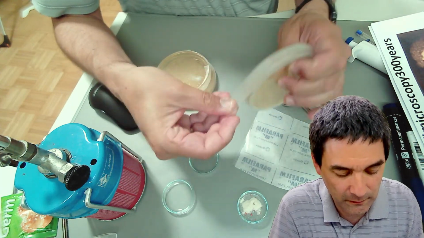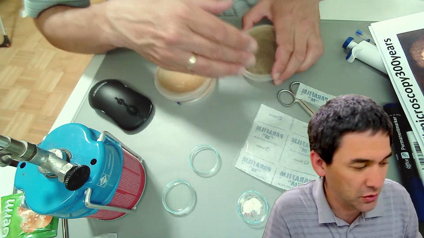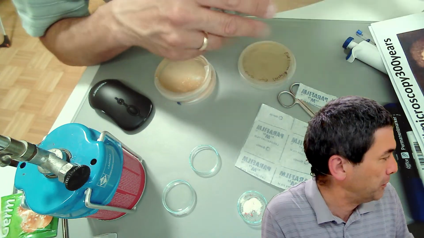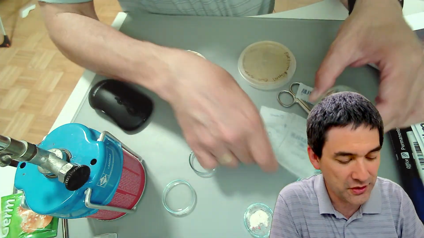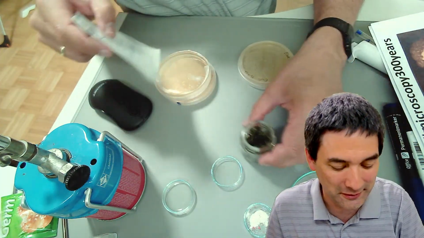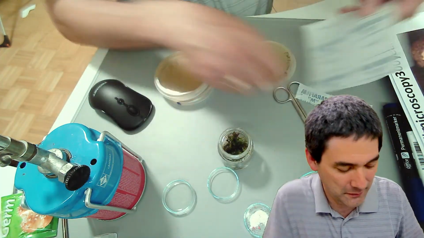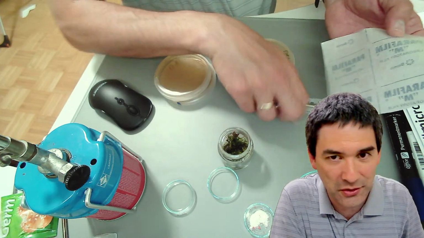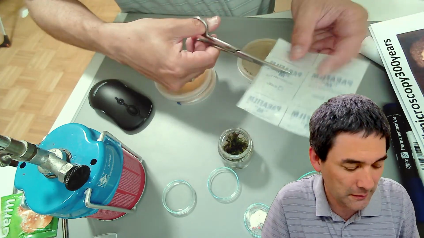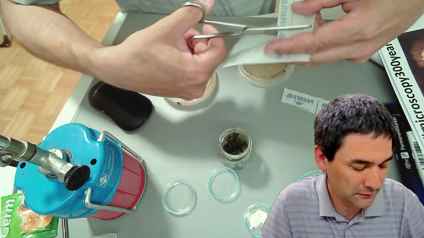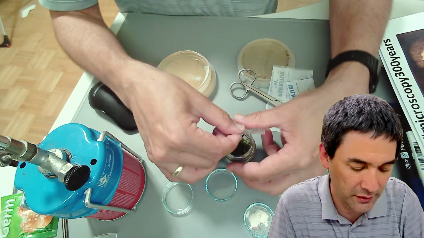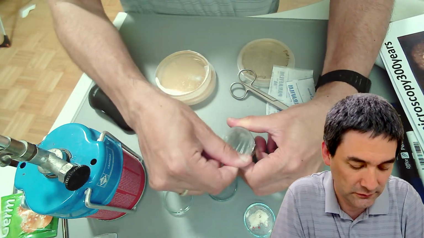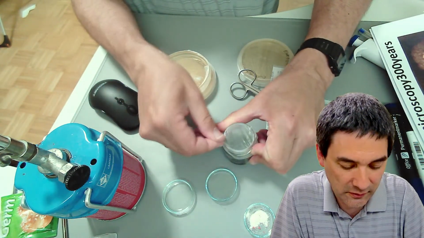This parafilm is actually also used to cover other things, like, for example, bottles, or, look, why not? I've got some moss here. And what you can do is, if you want to, you also take a little bit of parafilm, and look, you can also cover it like this.